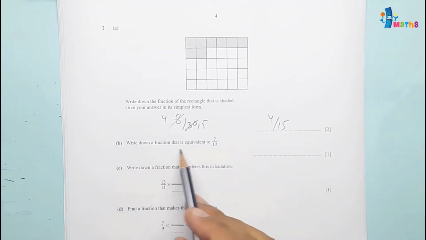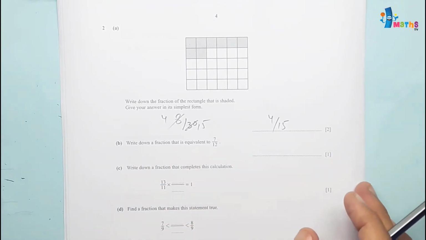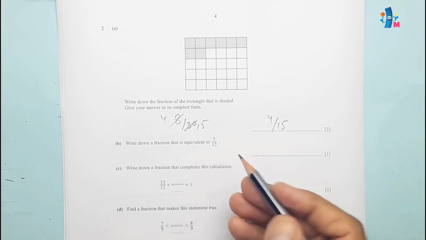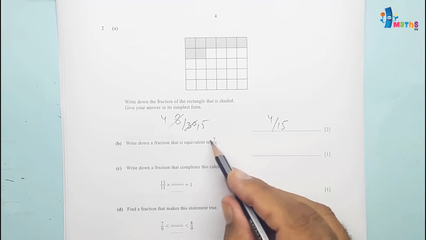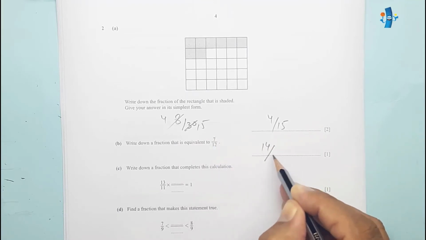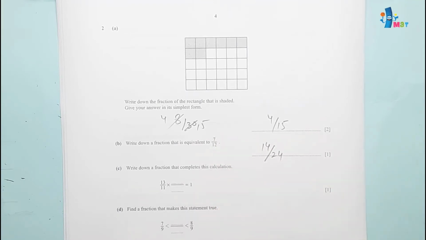Then comes: write down a fraction that is equivalent to 7 by 12. You can write any fraction, multiplying both numerator and denominator by any number, for example by 2, so it will be 14 by 24. You can multiply by 3 or any other number, 4. Write down a fraction that completes this calculation. So 13 over 11 multiplied by 11 over 13 will be 1, because they will cancel each other.